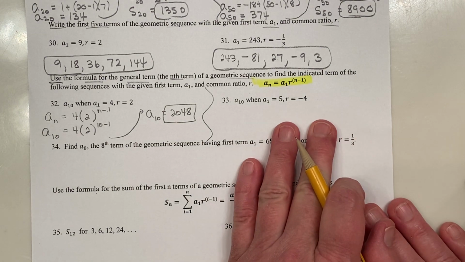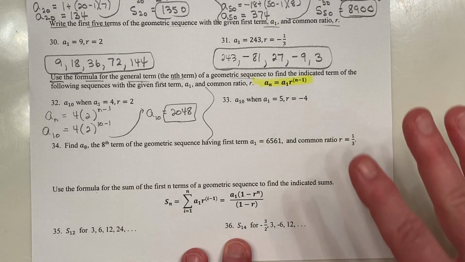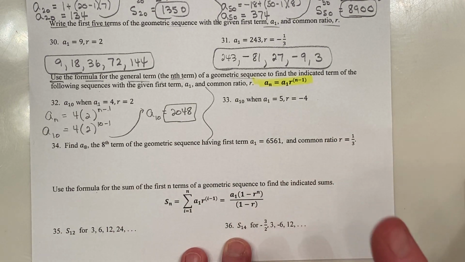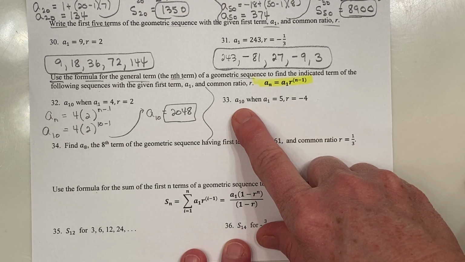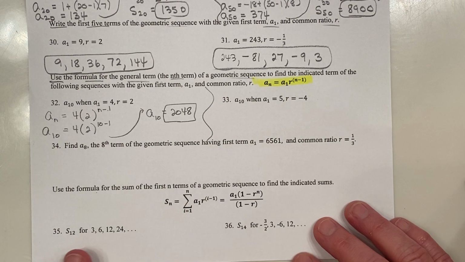And I'll leave 33 for you. It's the same procedure. It's on the key. I think it's a rather small number, or you can think of it as a very large number if you ignore the negative sign, because you're taking -4 and raising it to the 9th power. Okay, 34.